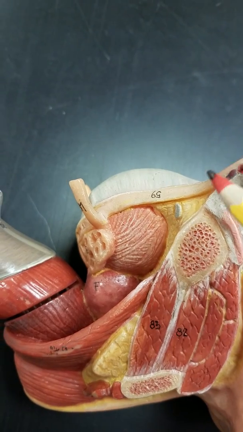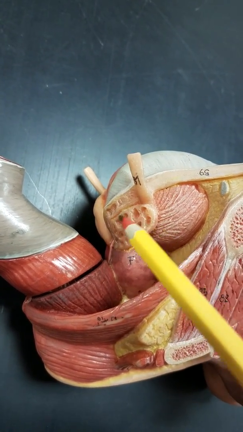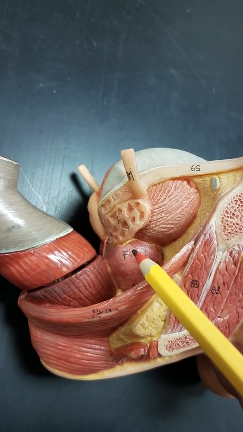All right, so again, here's the vas deferens running around the back, attaching at the ejaculatory duct. This right here is going to be the seminal vesicles. There you can see the prostate.